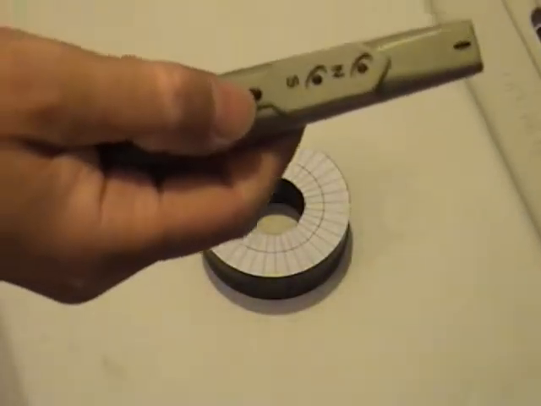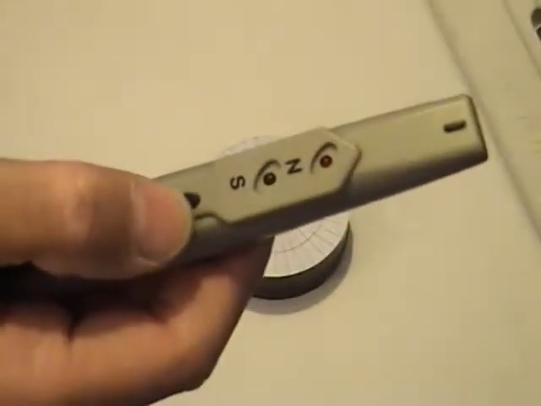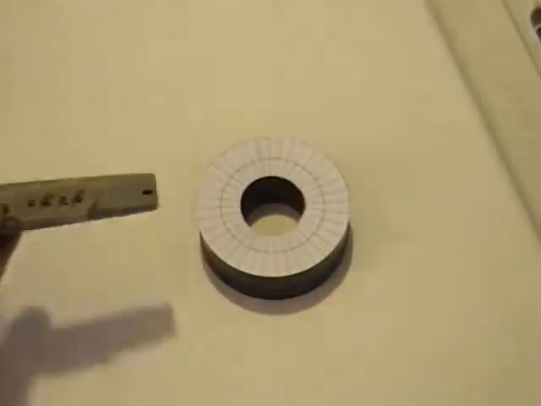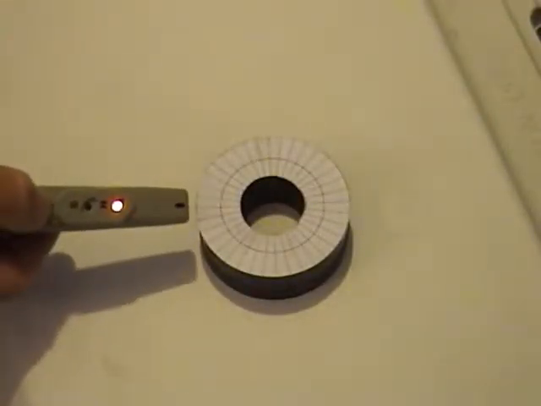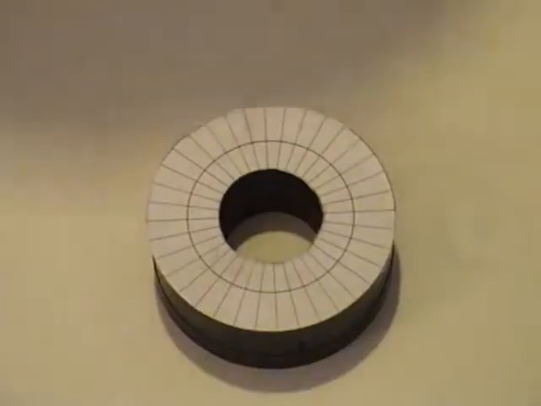So on top we have the North Pole, and at the bottom we have the South. Here we go. You see there, North and South. So we have North here, South there.